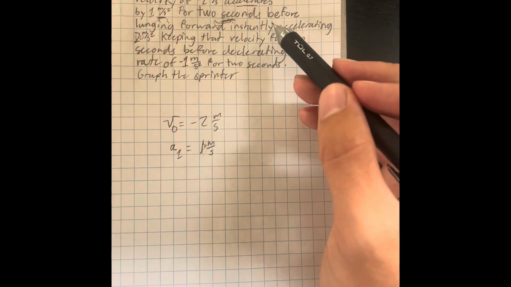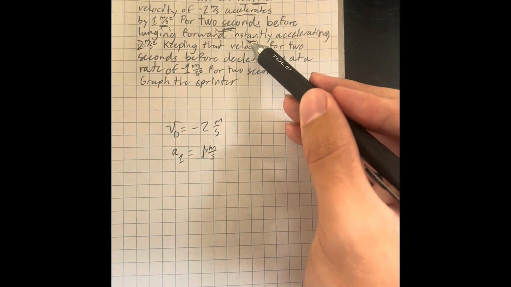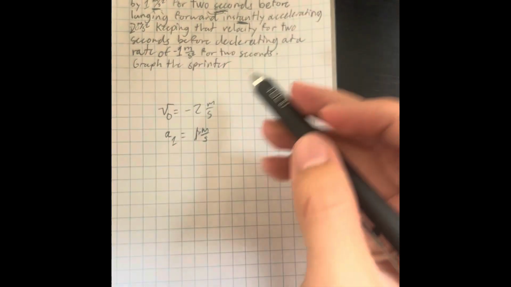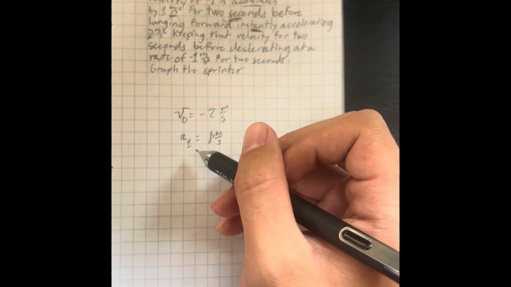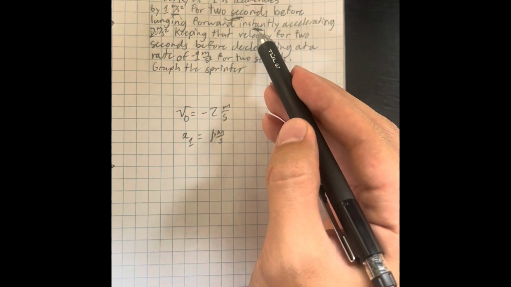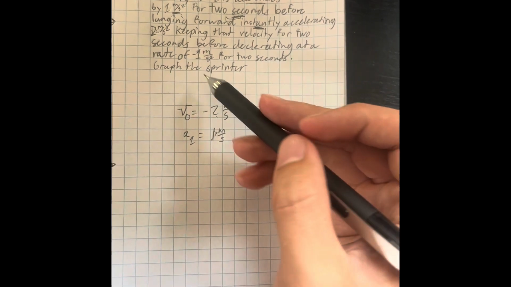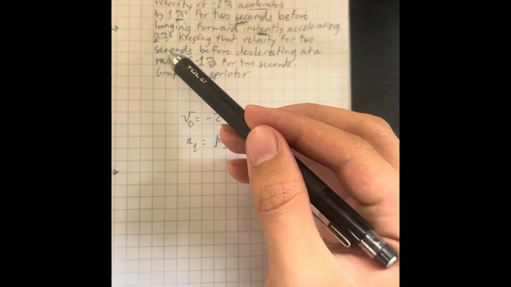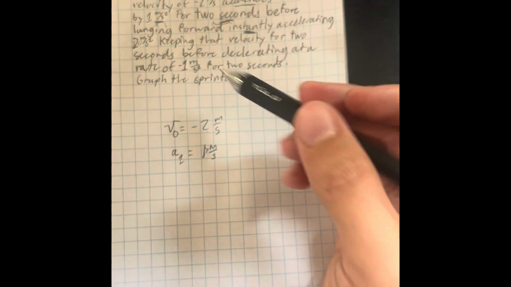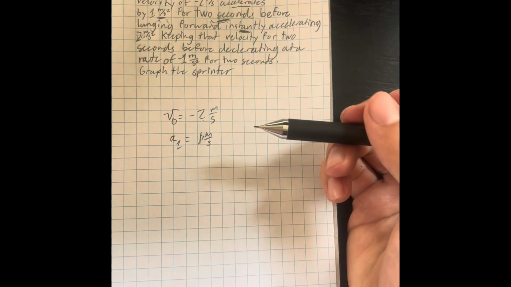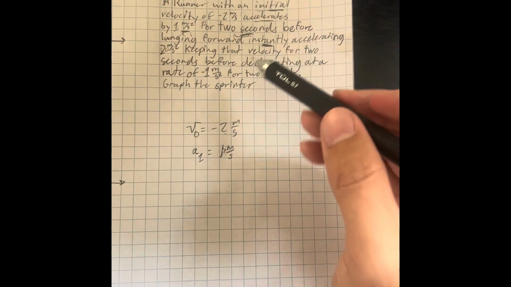And then he says, before lunging forward, instantly. Now this is very important. Instantly accelerating 2 meters a second, meaning that there is no acceleration here. It instantly jumps from whatever this value ends at to by 2 meters a second. So you add 2 meters a second on top of whatever this ends up being. So that's important to keep in mind.